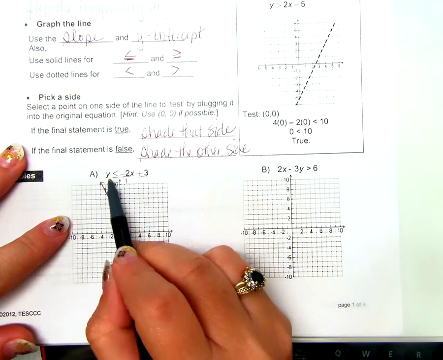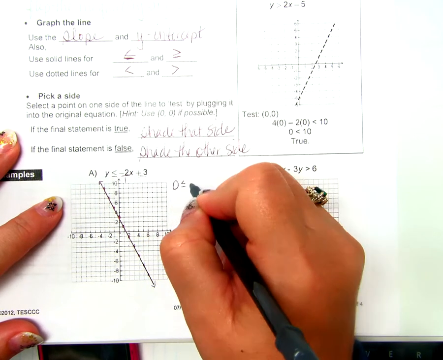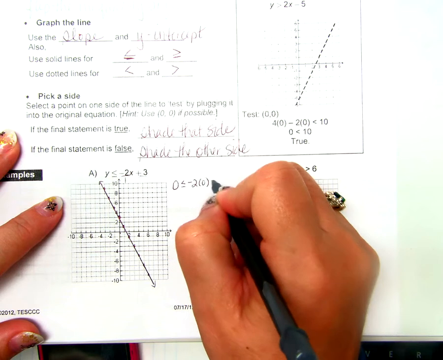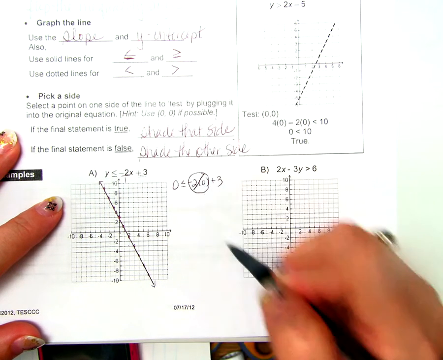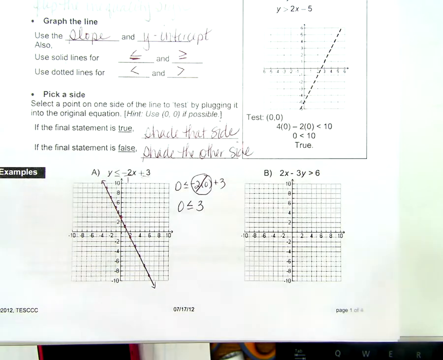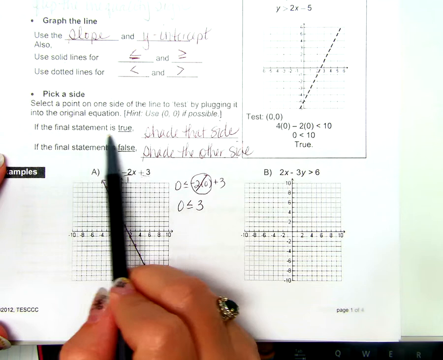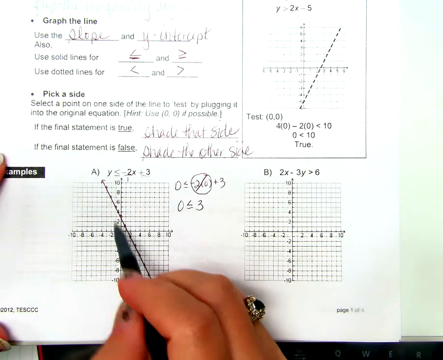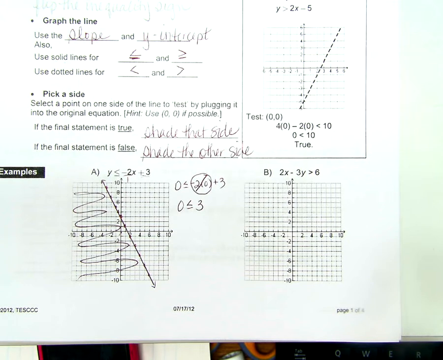So when I put 0 in for x and a 0 in for y, I get 0 is less than or equal to -2 times 0 plus 3. What is -2 times 0? 0. I get 0 is less than or equal to 3. Is 0 less than or equal to 3? Yes. This point is true. If the final statement is true, shade that side. Done.